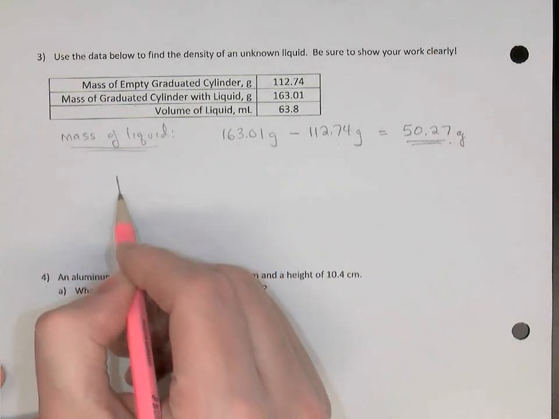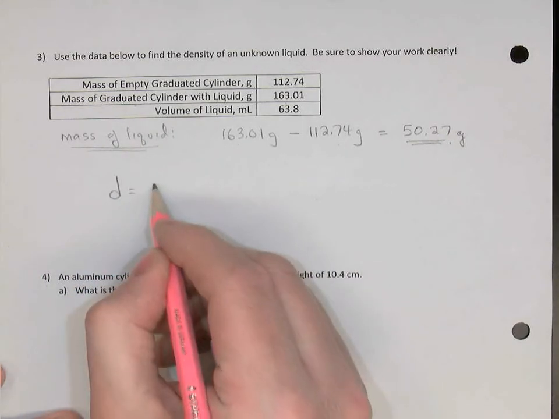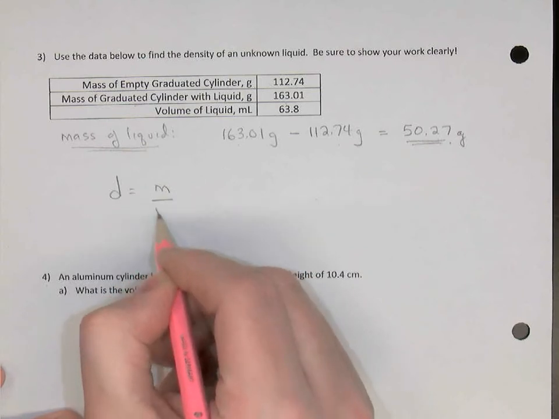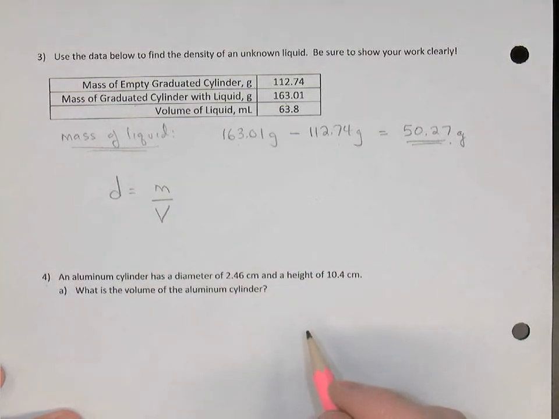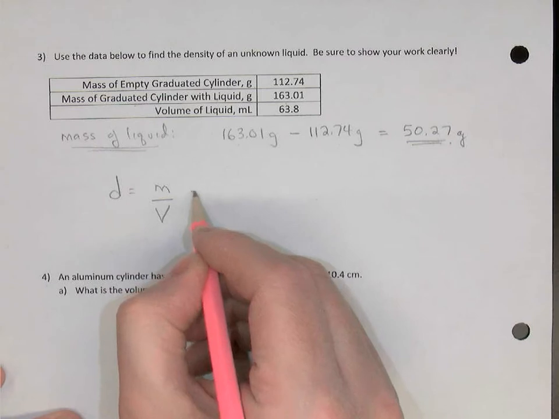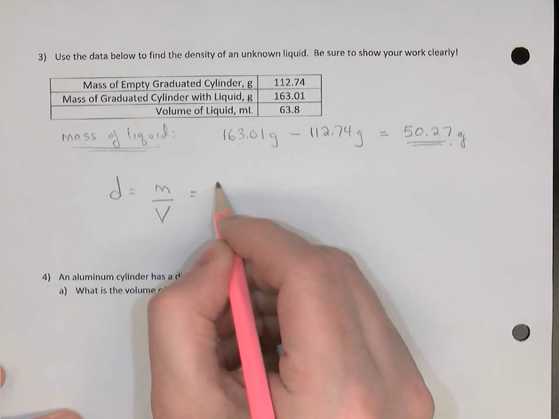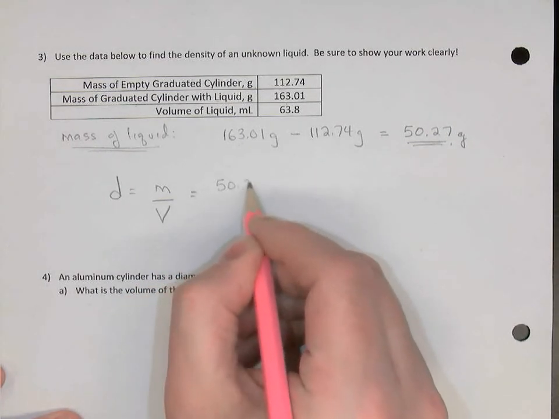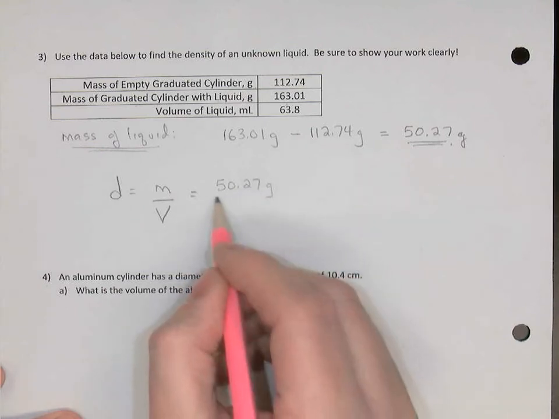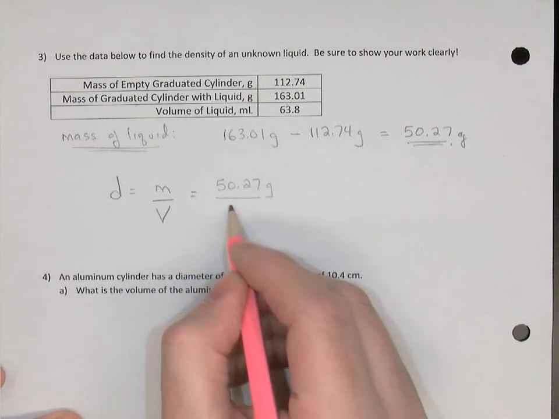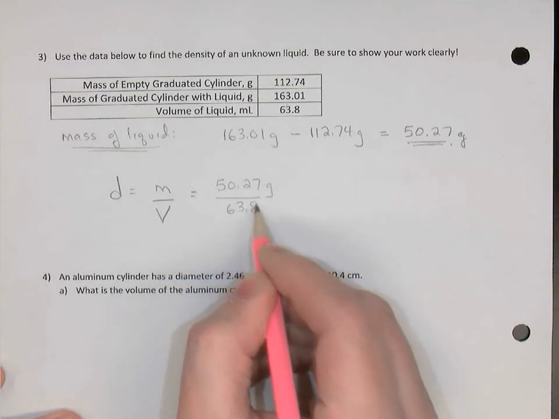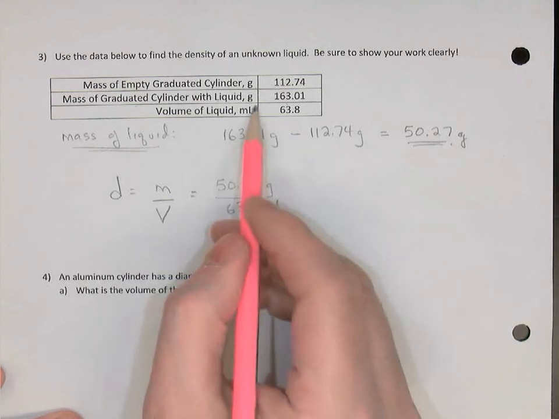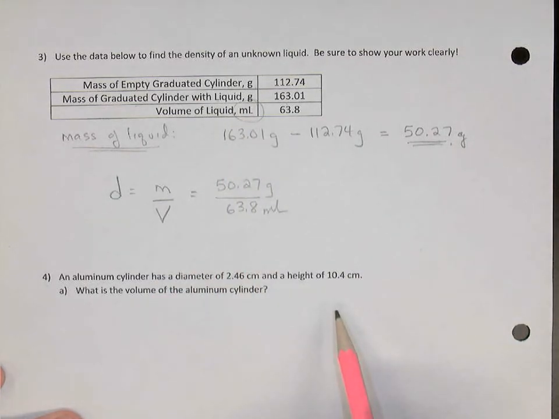Now we're going to find density. When finding density, this is the only time I really want to see the density formula, mass divided by volume. So mass of the liquid, 50.27 grams, divided by volume of the liquid, 63.8 milliliters. The data sheet above said milliliters.